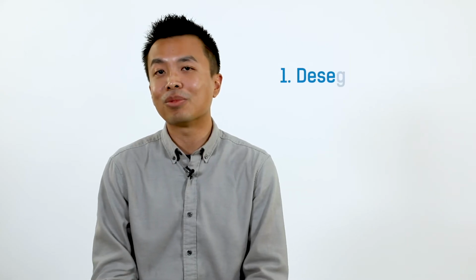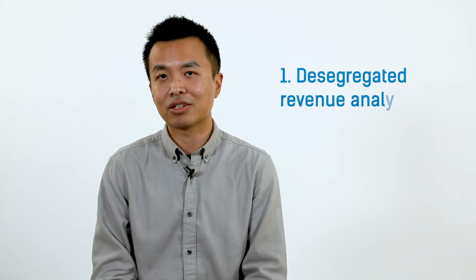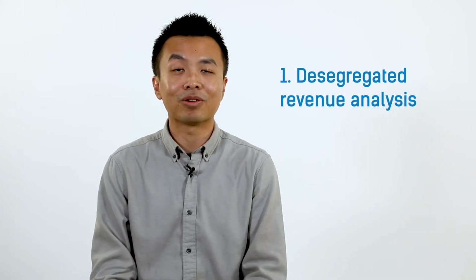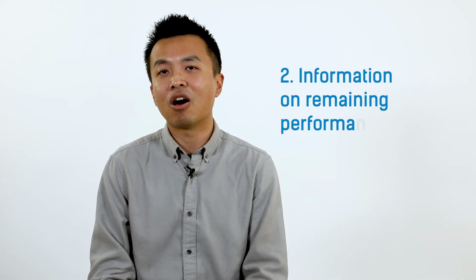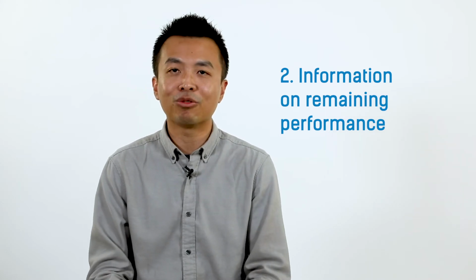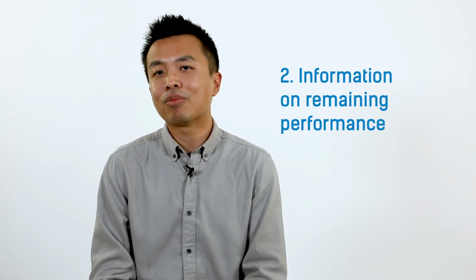The first example is the disaggregated revenue analysis, which your companies may be doing already. The second new disclosure that's required is more related to the information on remaining performance obligations. And really what that means is for any promises to your customers that you have not performed yet or have not been completed yet, there will be new disclosures required on those, not just in terms of timing of when those will be completed, but also, more importantly, the value of those remaining commitments. Those will be required to be disclosed as well.